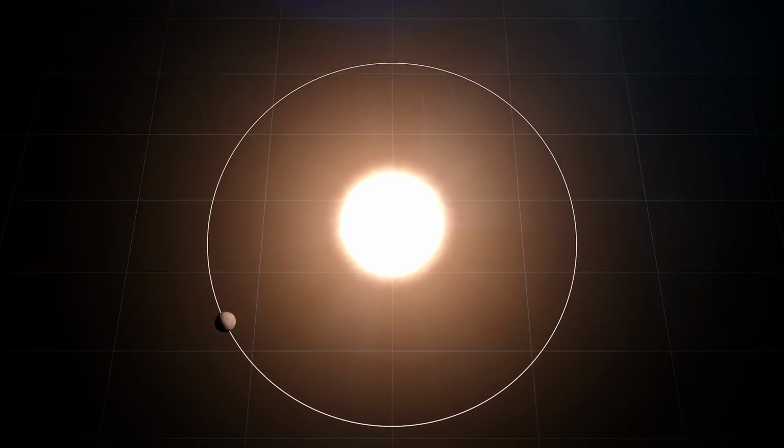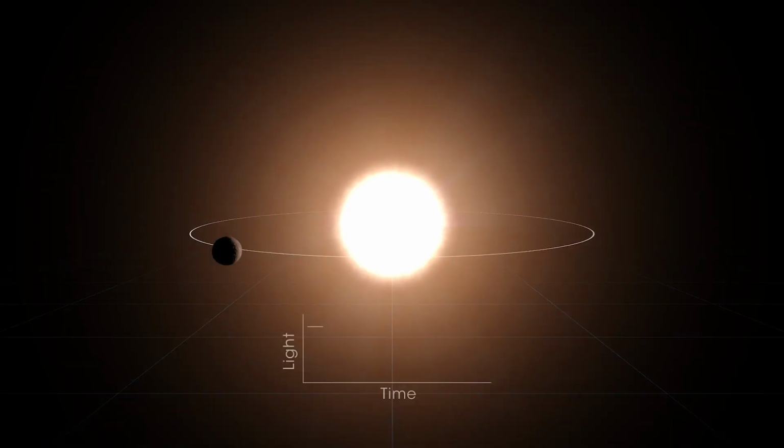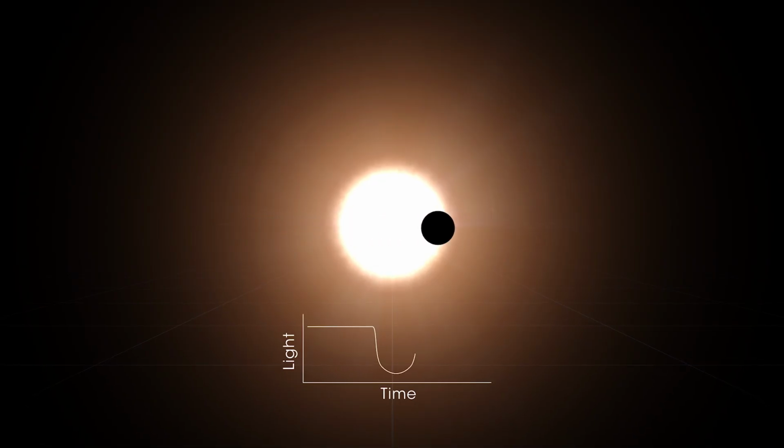When a planet comes between its host star and us, the observer, the light that we measure coming from that star gets dimmed by a very small amount. But if this happens regularly, then it can be a clue that there's a planet orbiting it. How much it dips can tell us about the planet's size.